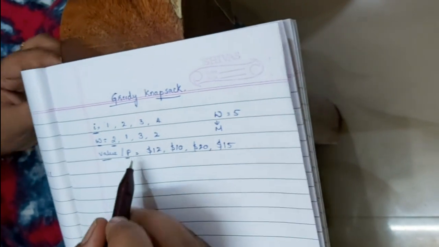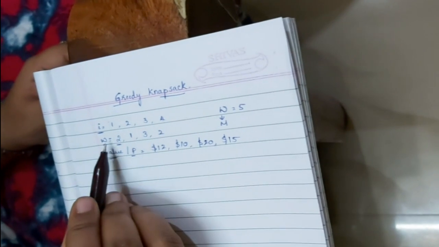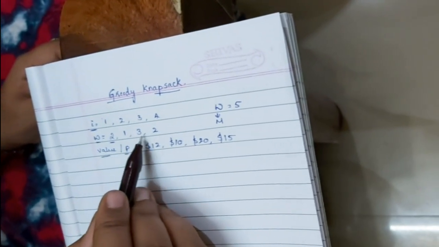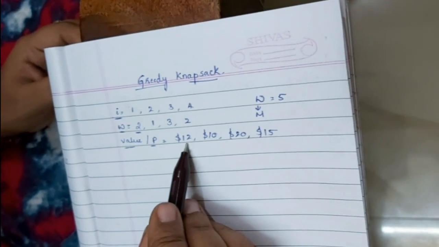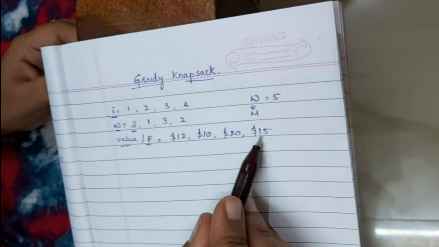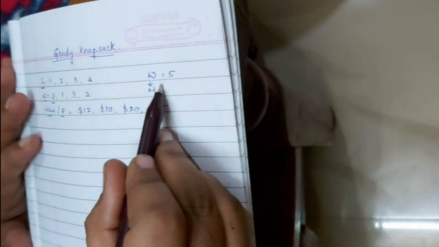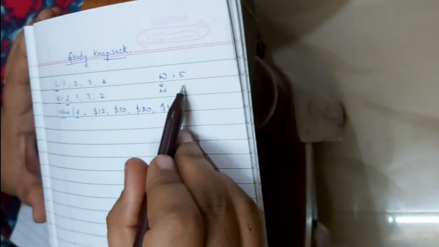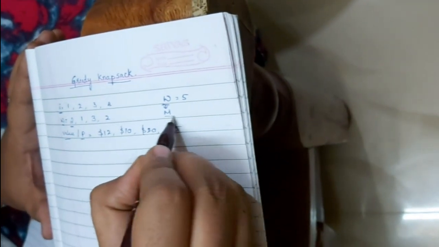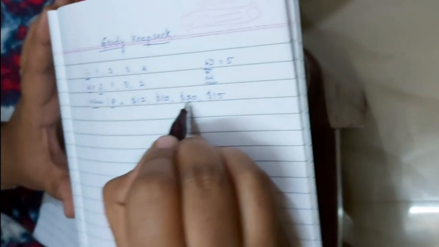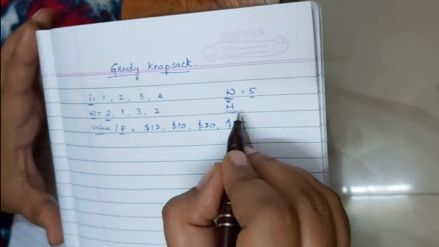So in the given question we have four items represented as 1, 2, 3 and 4. The corresponding weights are 2, 1, 3 and 2, and the corresponding profits are $12, $10, $20 and $15. Finally, every problem has to tell you the maximum capacity of the knapsack. That means how much weight the knapsack can hold. That will be given as W, or sometimes it is represented as M. Here in the problem, the maximum capacity of the knapsack is given as 5.